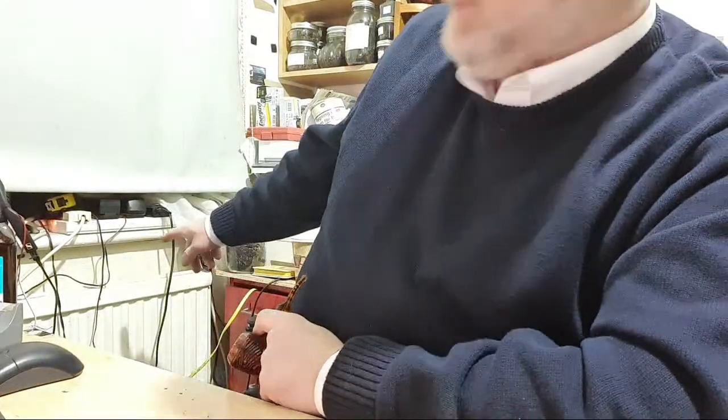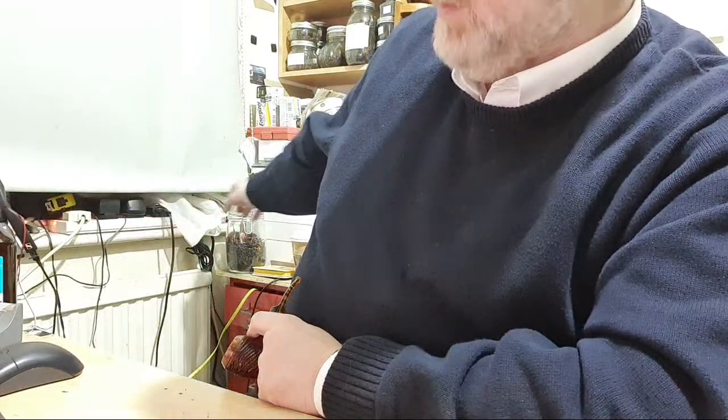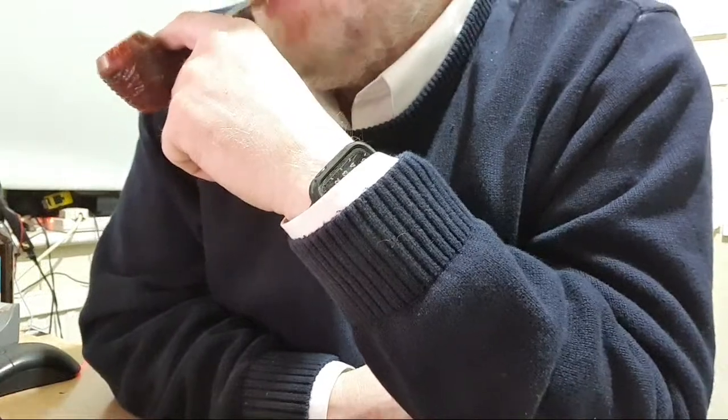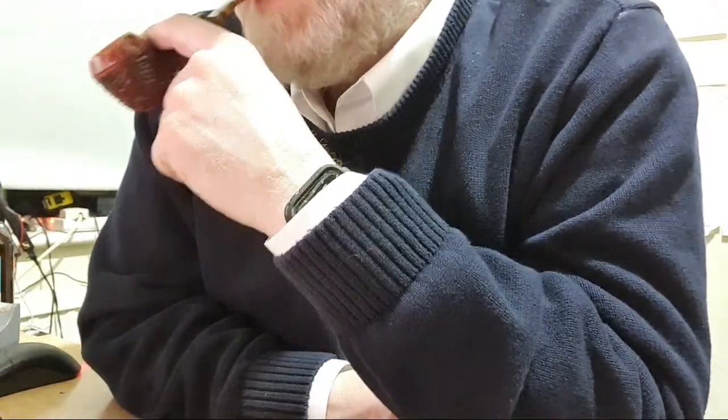See my windowsill, that spaghetti junction, all my plugs. In this day and age, there's always so many plugs everywhere. Everything's got to be plugged into the wall.